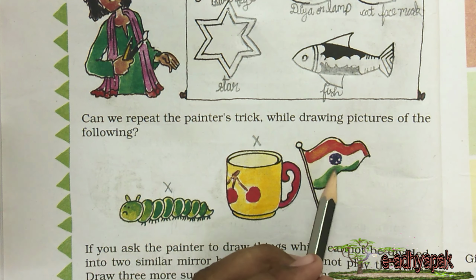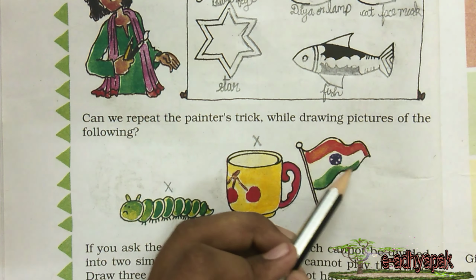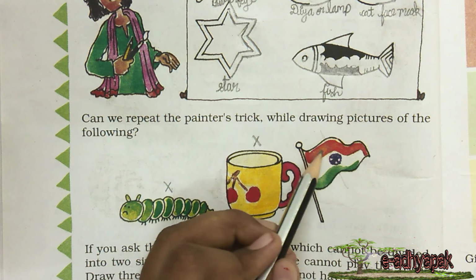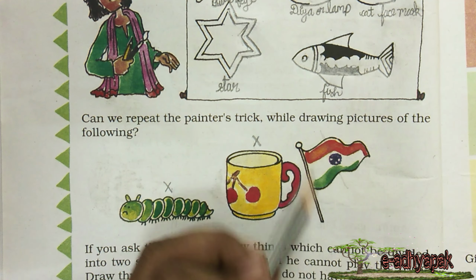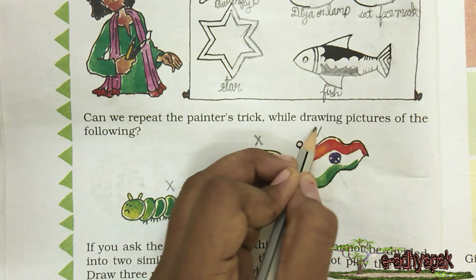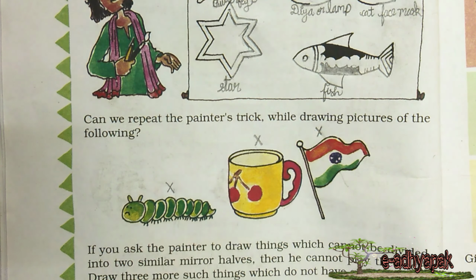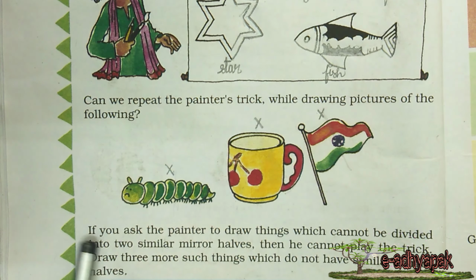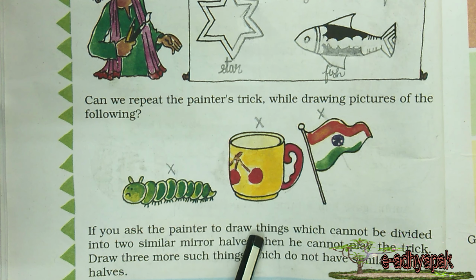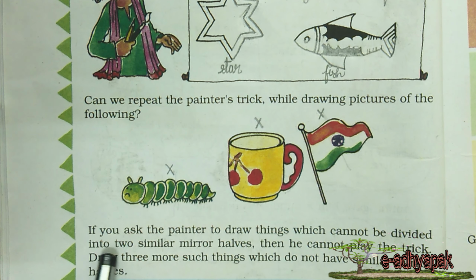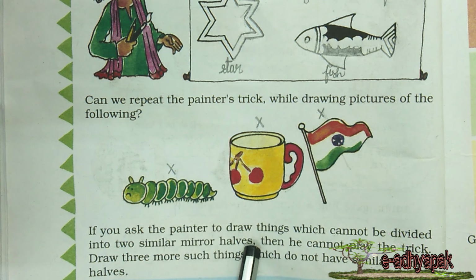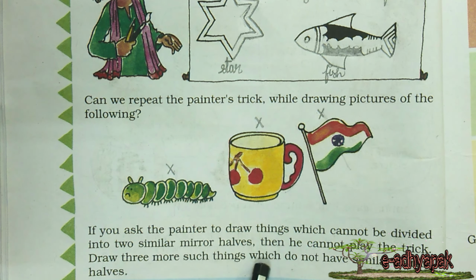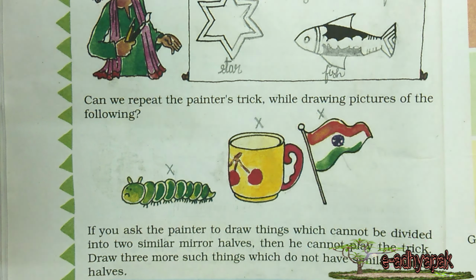So here is our Indian flag. So if we try to divide it like this, here's the flag and here's the flag, but here's even the stick, so we cannot divide this one also. So none of them can be divided. So now, if you ask the painter to draw things which cannot be divided into two similar mirror halves, then he cannot play the trick. Draw 3 more such things which do not have similar mirror halves.